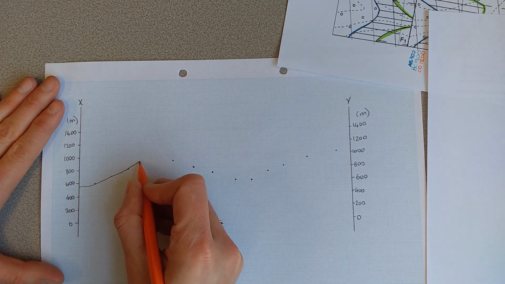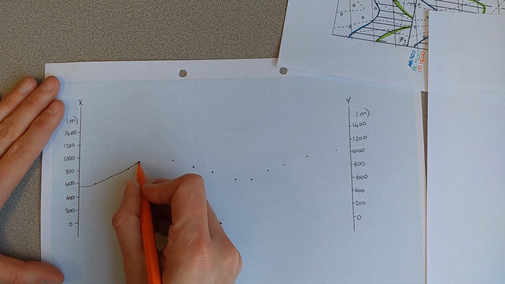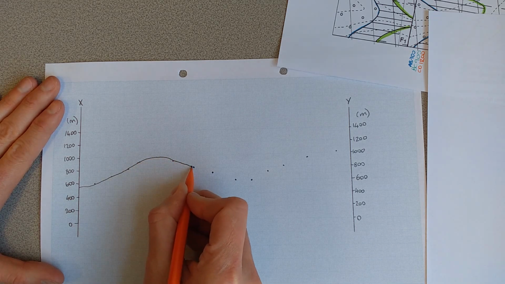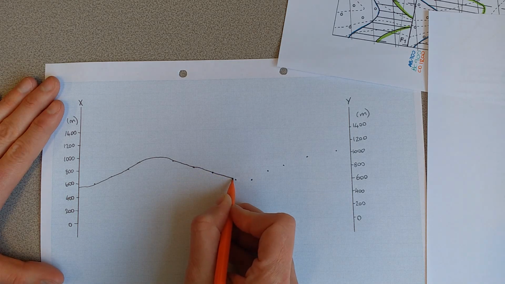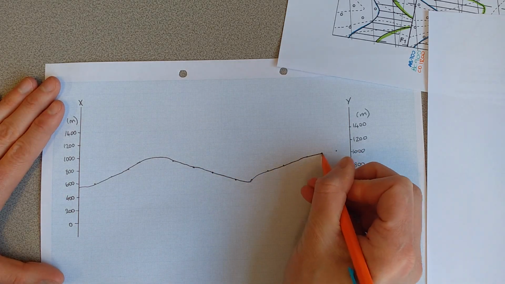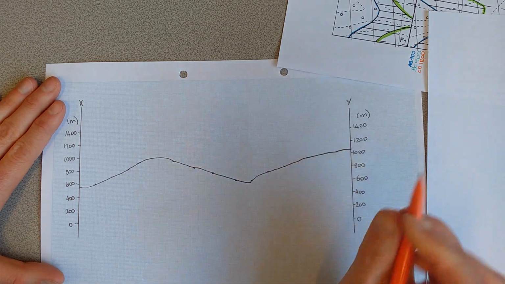It's not going to go up to more than 1,000, sorry. But I'm just going to curve that slightly. Now I'm going to carry on. So you can see I'm not doing this as neat as possible, but I'm doing it very quickly.